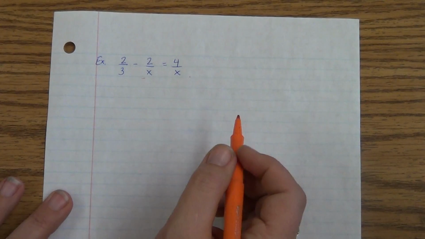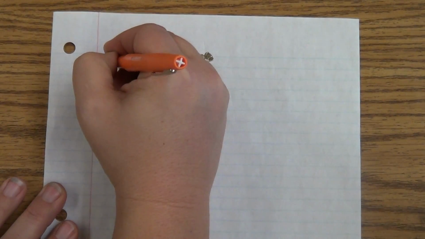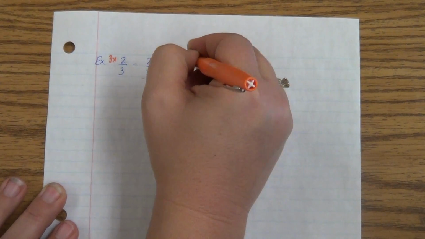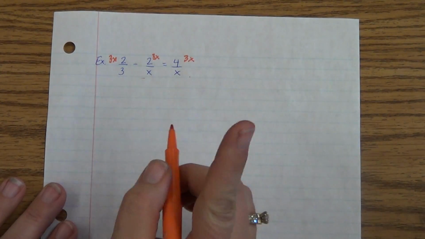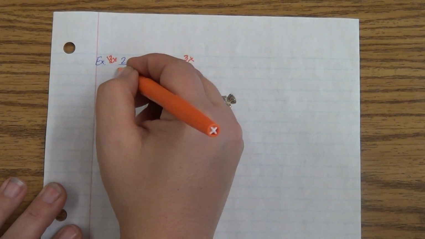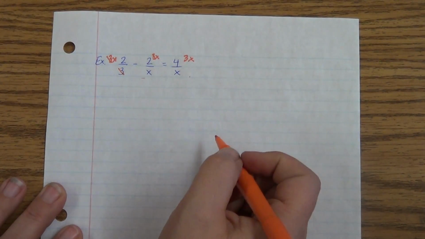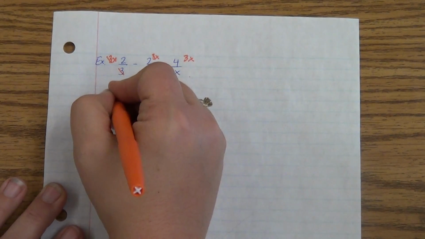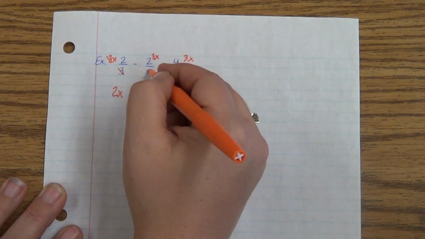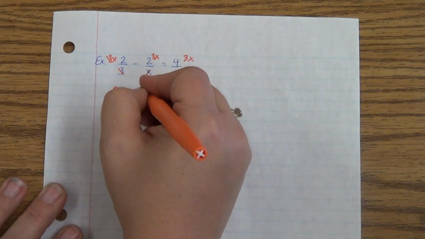So once we finish step number 2, then we're literally going to take 3x and multiply it by each term of this problem. But again, before we actually multiply, we're going to cancel with the denominator. So those 3's will cancel. So we just have 2 times x, which is 2x. Here, x's will cancel. 2 times 3, 6.